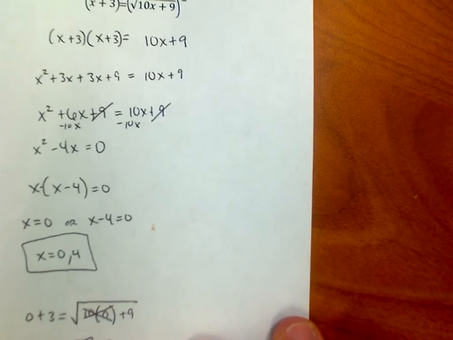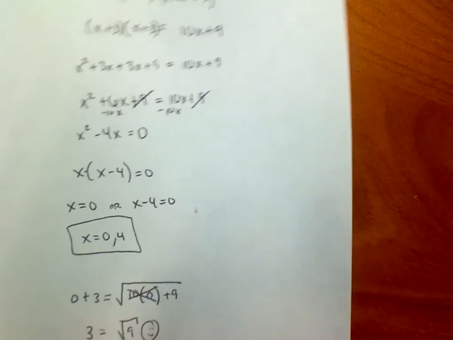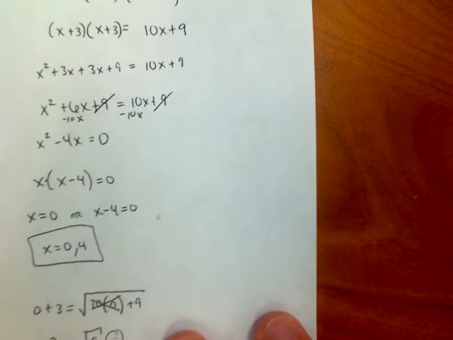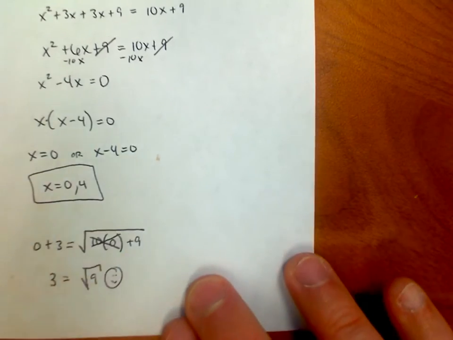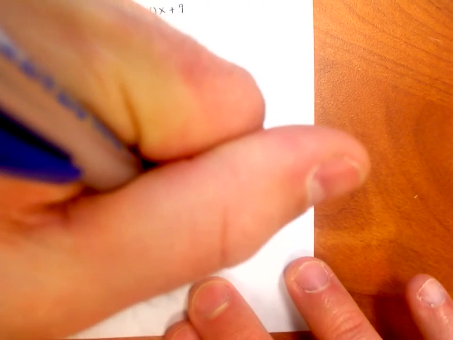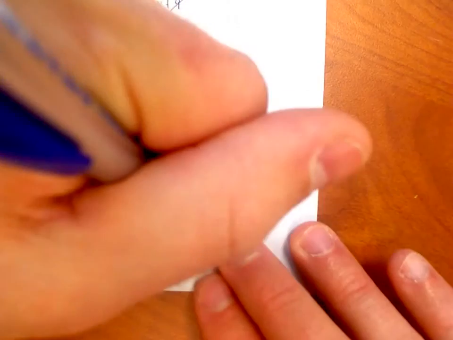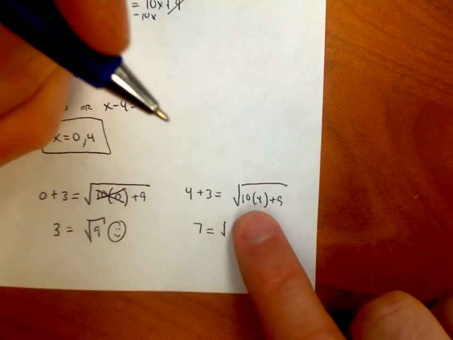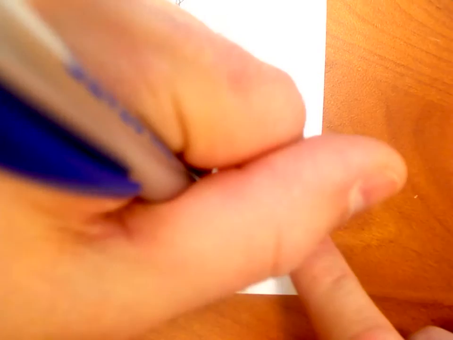Let's try 4. Son of a gun. This is going to work out for both of them. But if I check 4, is 4 plus 3 equal to the square root of 10 times 4 plus 9? 4 plus 3 is 7. Is that the square root of 40 plus 9? Yes, it is. 7 is equal to 7, so everything checks out.